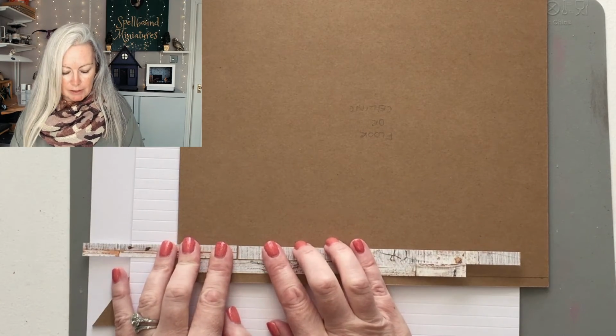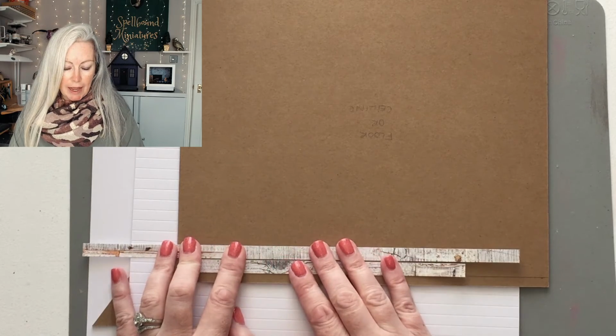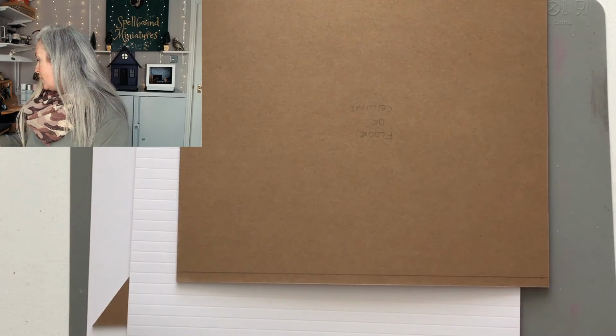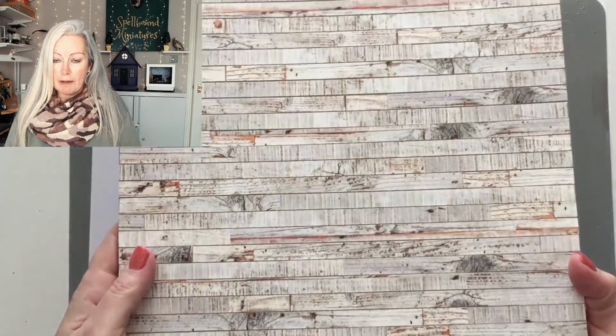And that's how you do it. That's simple. Always just leave a tiny gap. So I did that and created the kind of planked effect floor, which I really love.